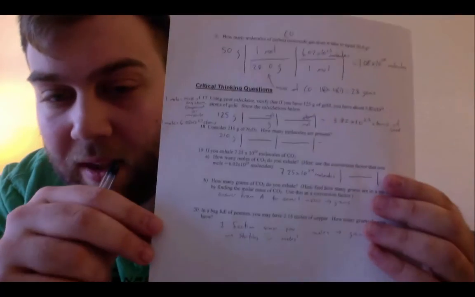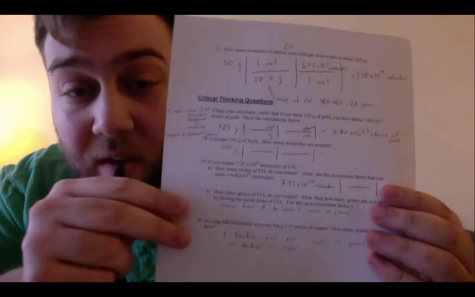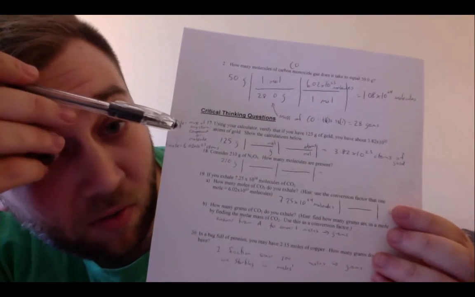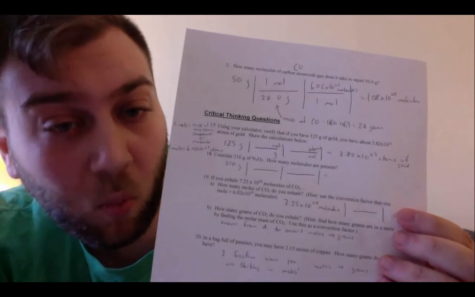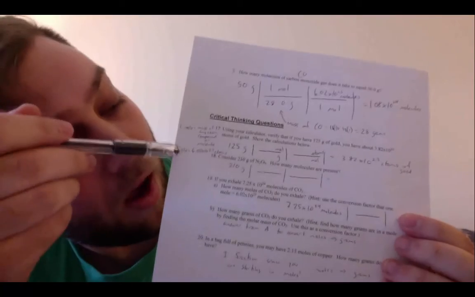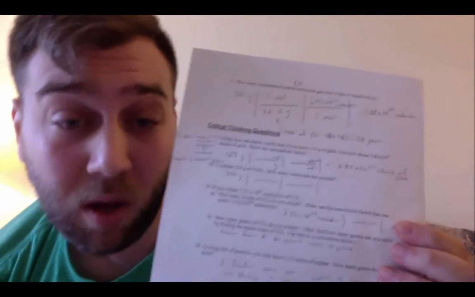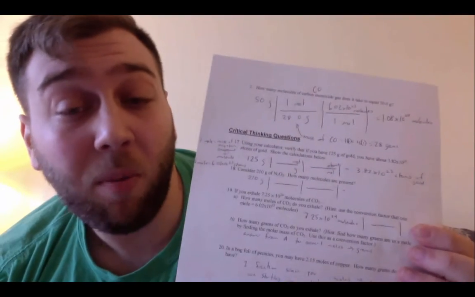So to help us with the next couple of problems, I have written some stuff in to help us. So right here is reminding us of our conversion factors. So remember, 1 mole of anything equals the mass that's found on the periodic table. Also remember that 1 mole of anything is always 6.02 times 10 to the 23rd atoms or molecules.